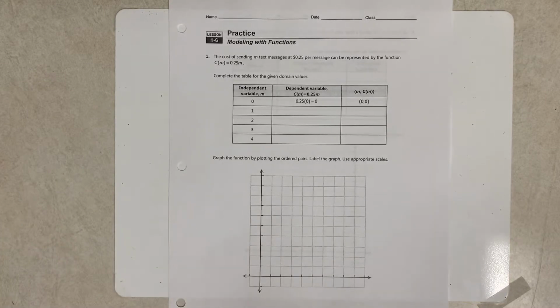Hey guys, it's Mr. C, and in this video we're going to look at some modeling with functions. We've got two problems here that we're going to do. We're going to take a real world problem and model it with a function and a table of values, and then we're going to see what happens.